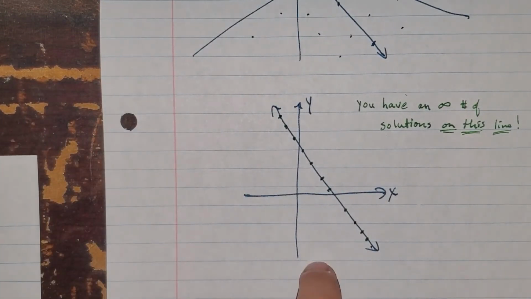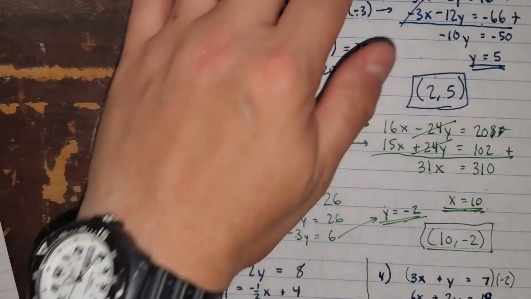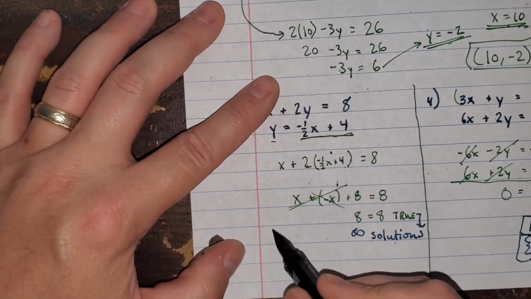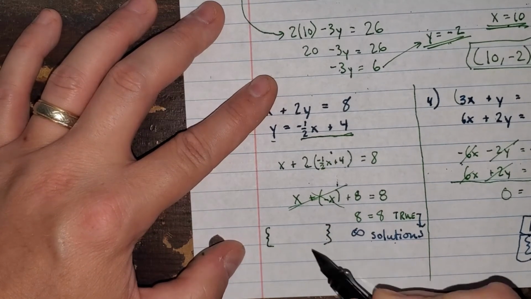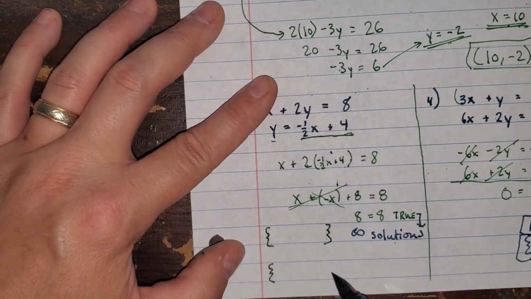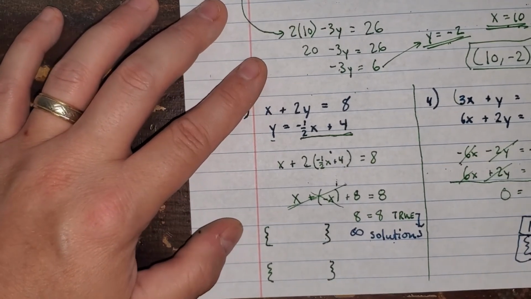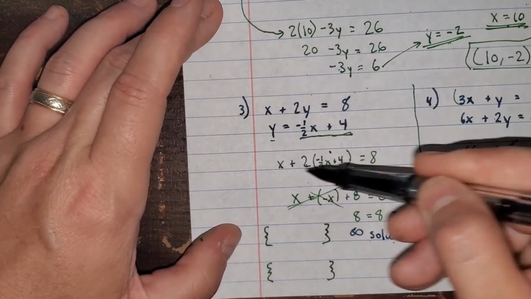So we have to say this, and I'm going to go back to my equation and show you how to say that. I have two ways of saying this. I'll write them both out. Two ways of writing infinite solutions on this line.